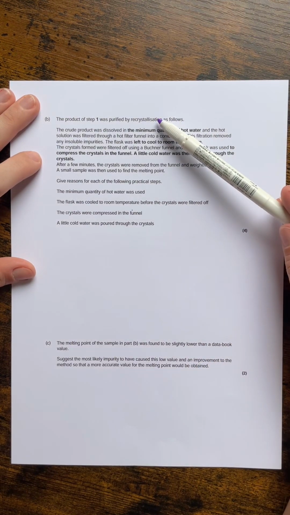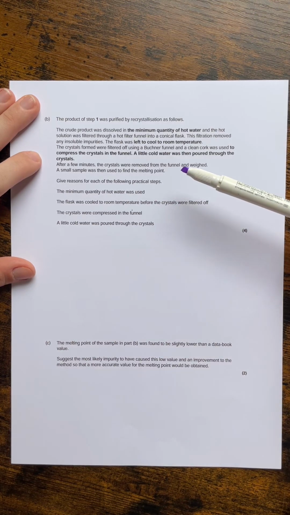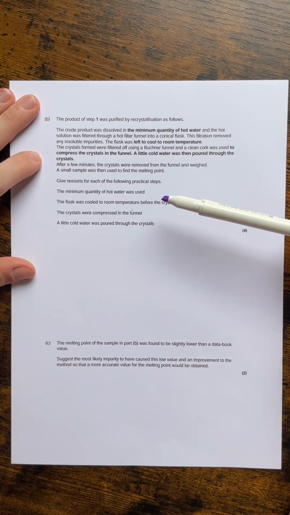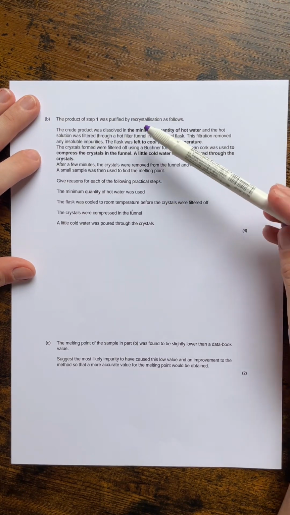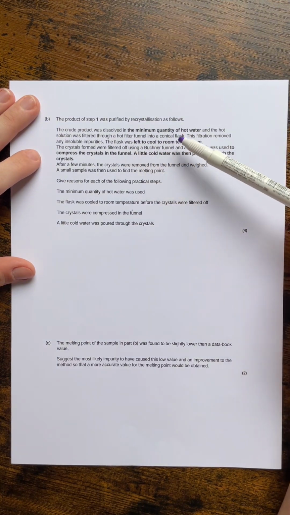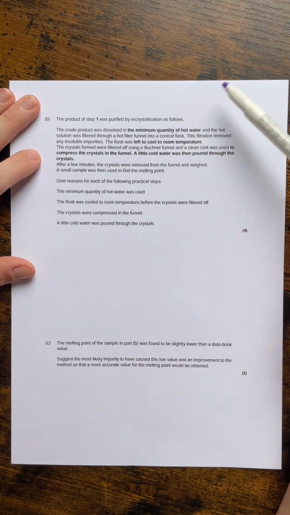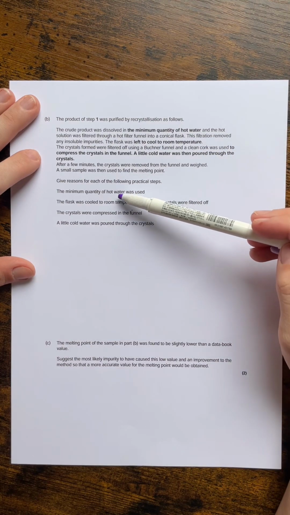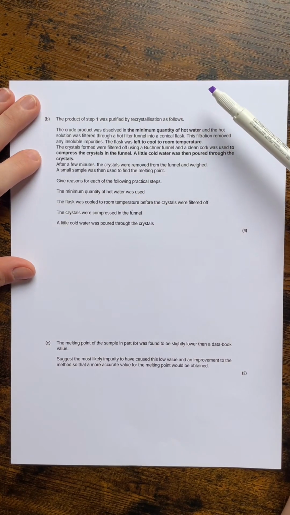And with recrystallization, it is getting the crystals back out of the solution that is the biggest cause of a low yield in these experiments. So it says actually here that we're leaving the flask to cool to room temperature, but again, as solubility decreases as temperature decreases, the cooler we can get it, so by maybe putting it in an ice bath, the more crystals we will get back, which they may mention in other questions as well.